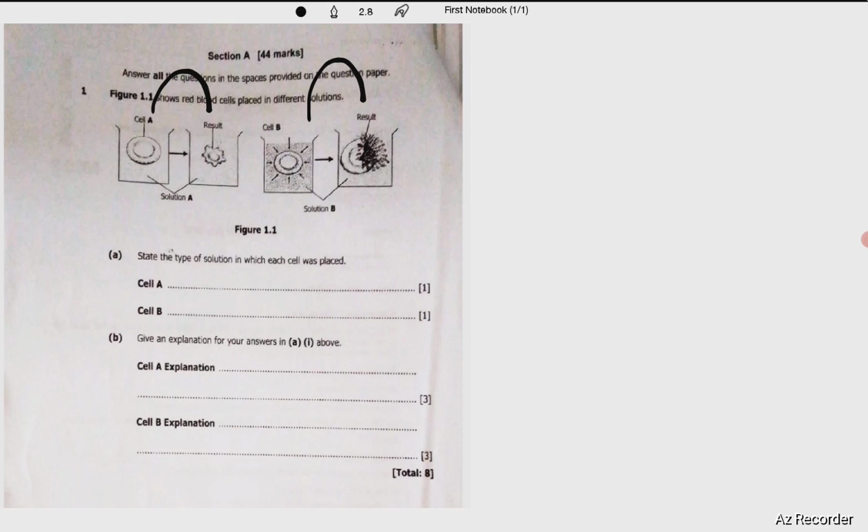State the type of solution in which each cell was placed. The type of solution where cell A was placed: because it shrank, meaning it lost water to the surrounding solution, it was placed in a solution that is more concentrated, so water had to come out. When water goes out of a cell, just know that the solution where the water is going is highly concentrated.